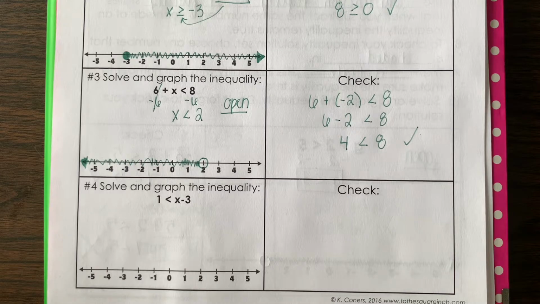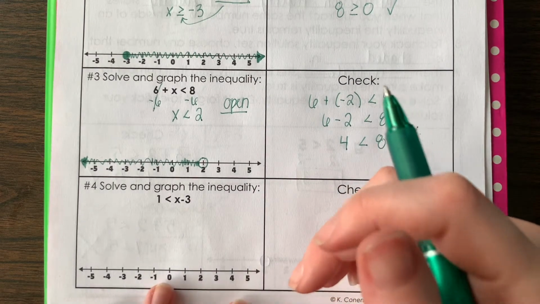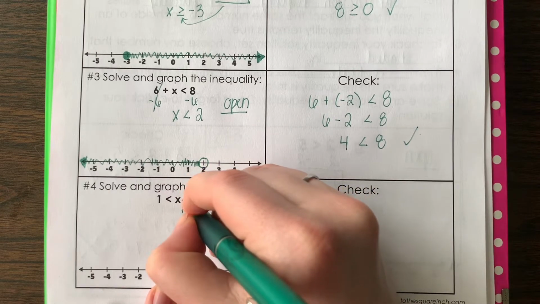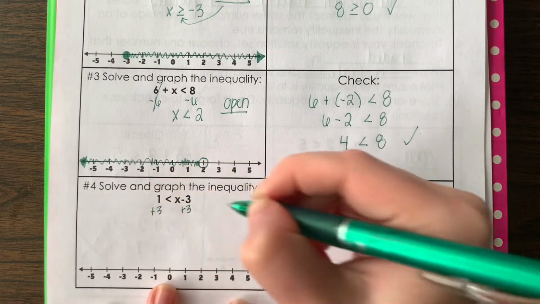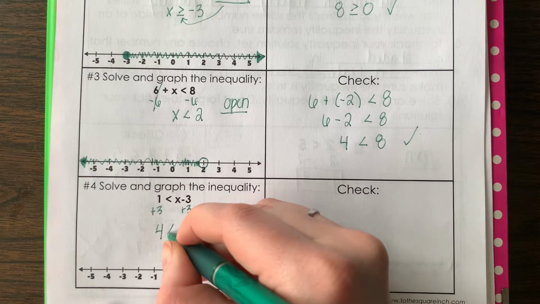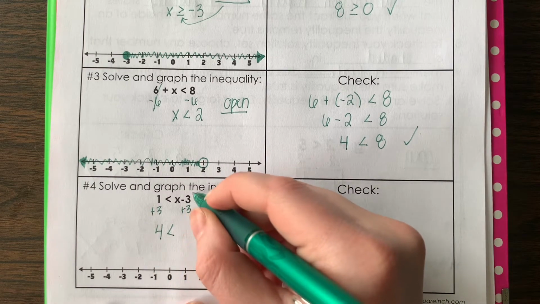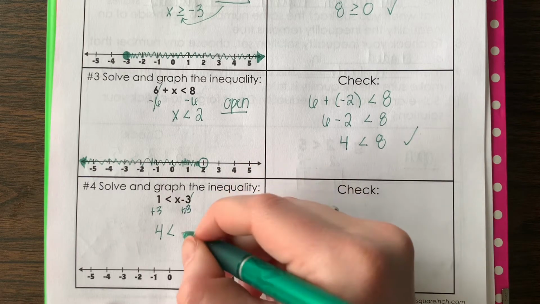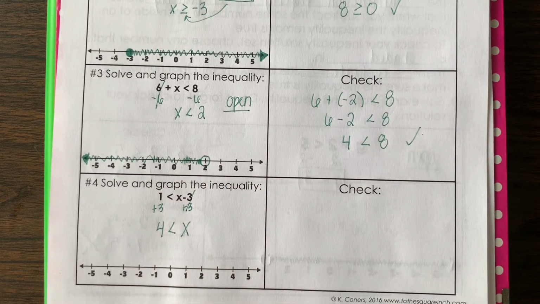Okay, number 4 is the one that's a little bit tricky, and so you have to be careful. So we're isolating the variable, so we need to add 3 on both sides. So you probably got this step. So 1 plus 3, that's 4. Then we have less than, and then minus 3 plus 3 cancels out, so we're left with x. So we have 4 is less than x.